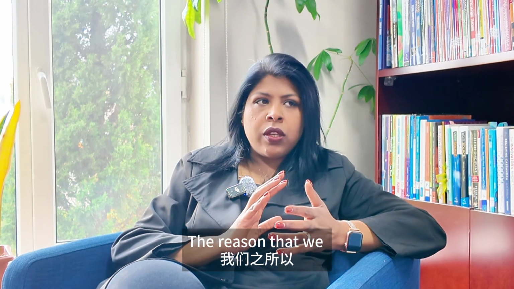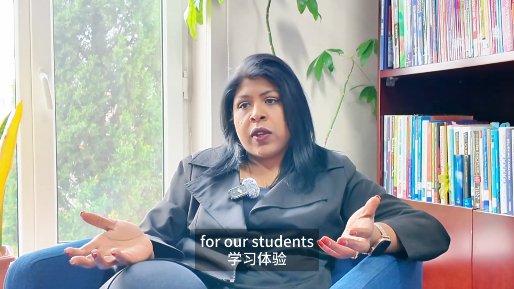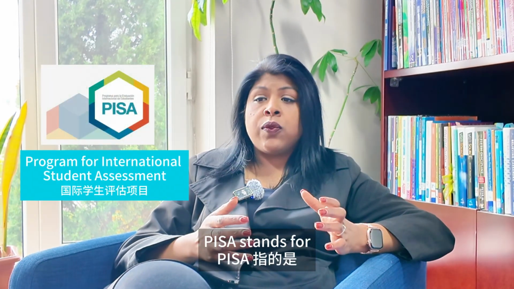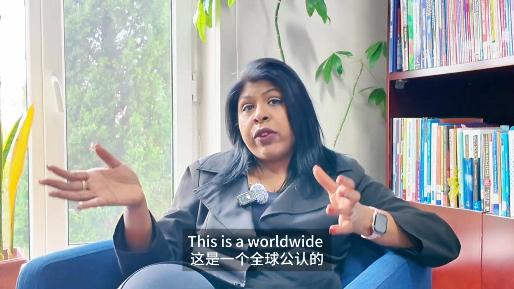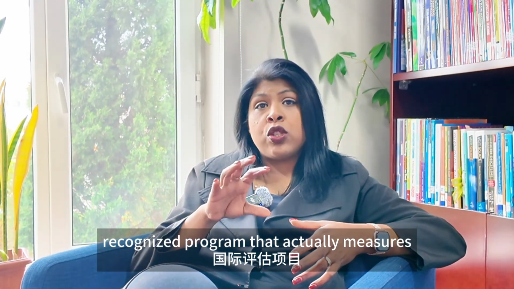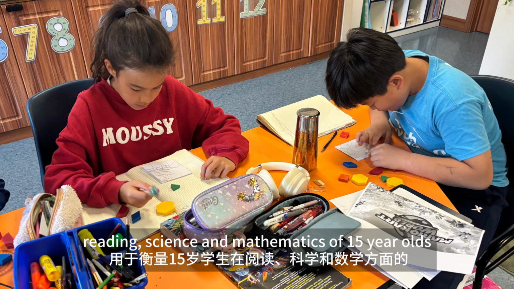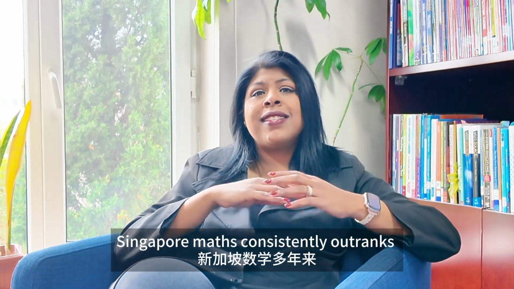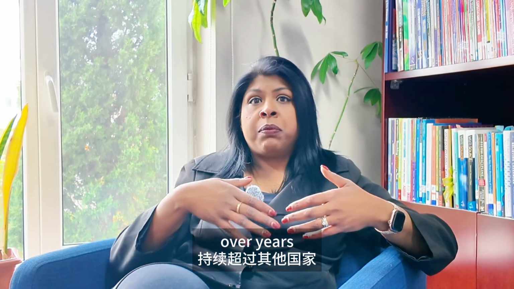The reason that we introduce Singapore Maths is because we want to offer the best learning experiences for our students. And if you look at the PISA scores, PISA stands for the Program for International Student Assessment. This is a worldwide recognized program that actually measures reading, science, and mathematics of 15-year-olds internationally. Singapore Maths consistently outranks every other country over years.